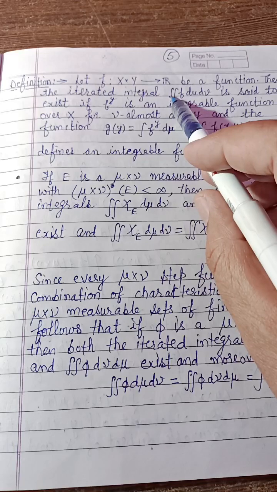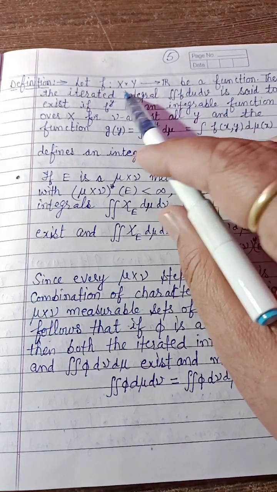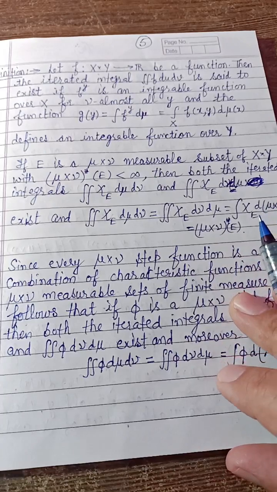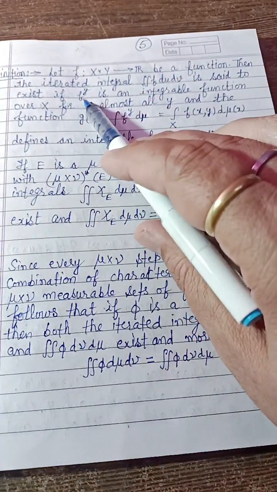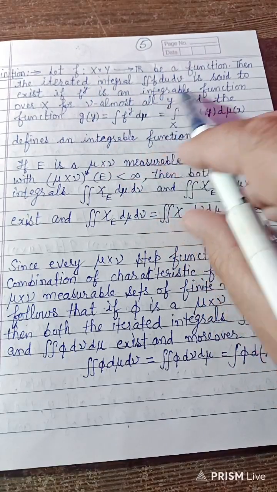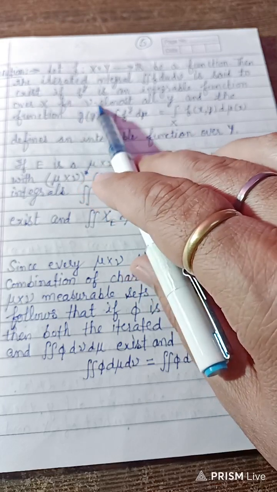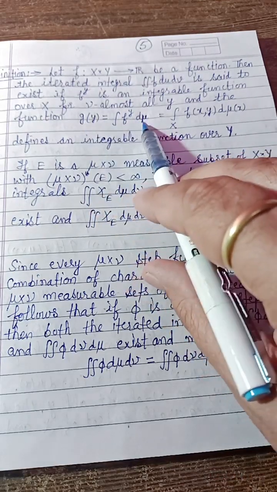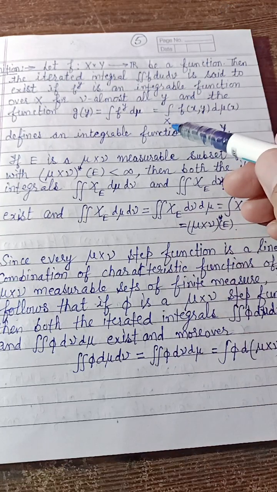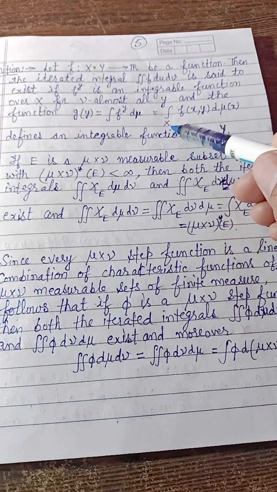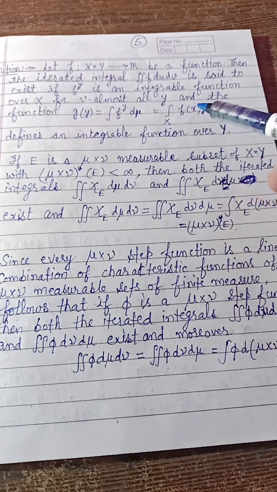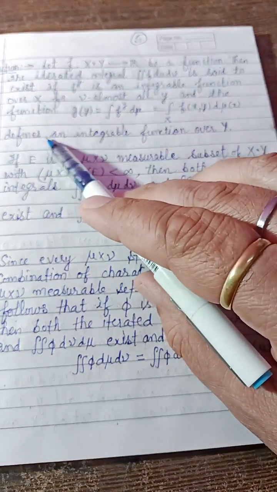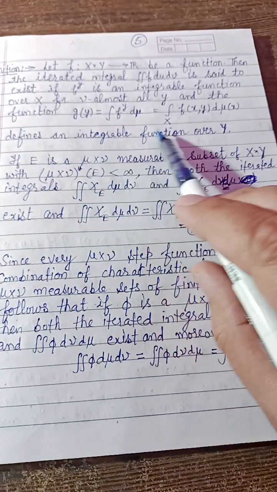Then the iterated integral, which will be a double integral because the domain of f is X cross Y, the double integral of f dμ dν is said to exist if f_y, the y section, is an integrable function over X for ν-almost all y, and the function g(y) equal to the integral of f_y dμ, which changes into a single integral over X because the y section was a subset of X. So this g(y) is the integral over X of f(x, y) dμ_x, and it defines an integrable function over Y.